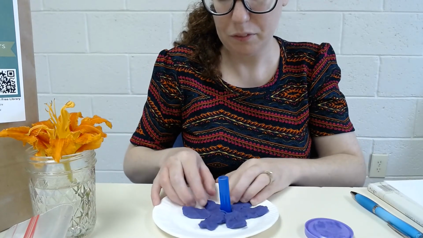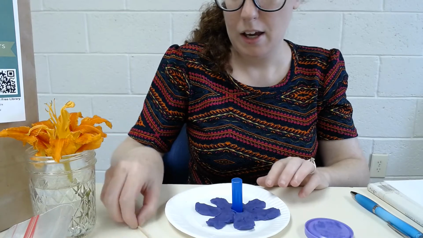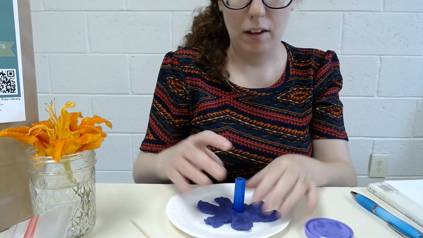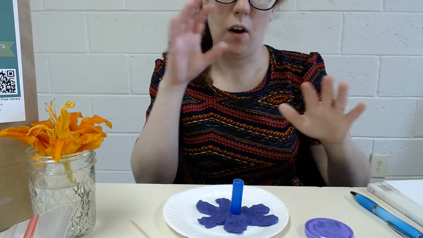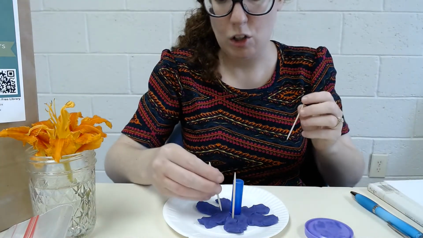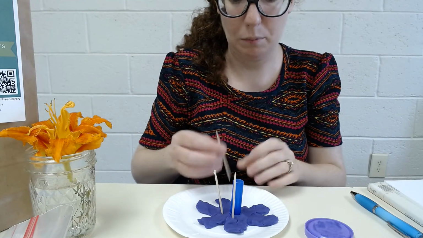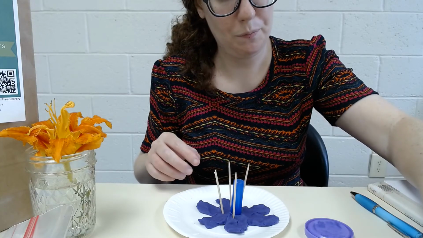So we have our petals. We've got our carpel or our pistil system. And now we're going to be adding the male system, and that's going to be our stamen with our anthers and our filaments. So for that one, we just take our toothpicks and we kind of just put them all around, like so.